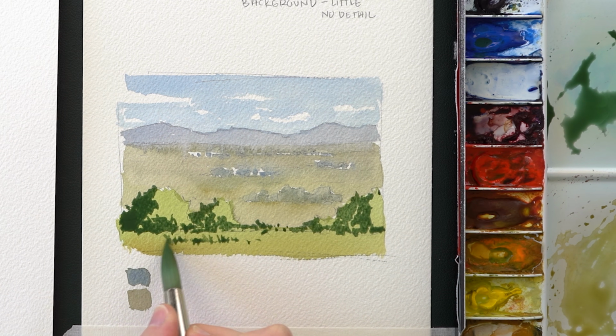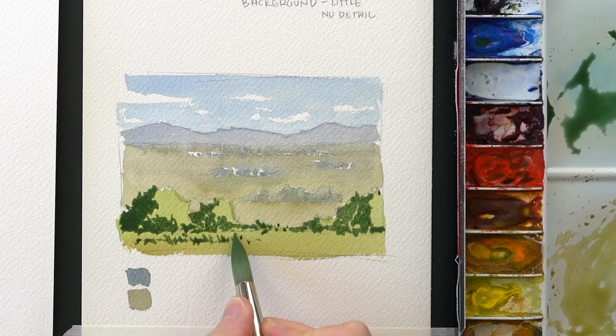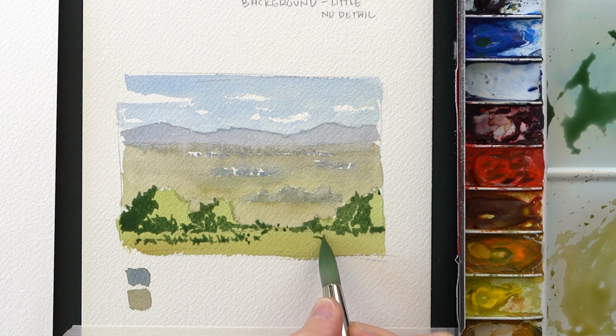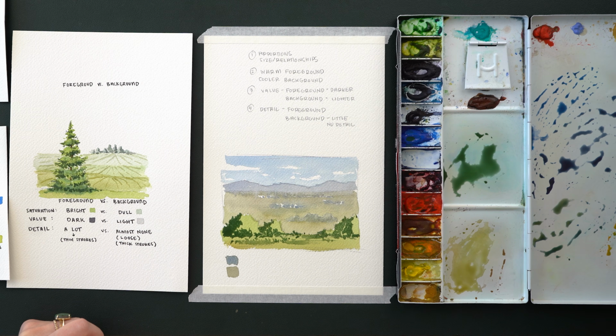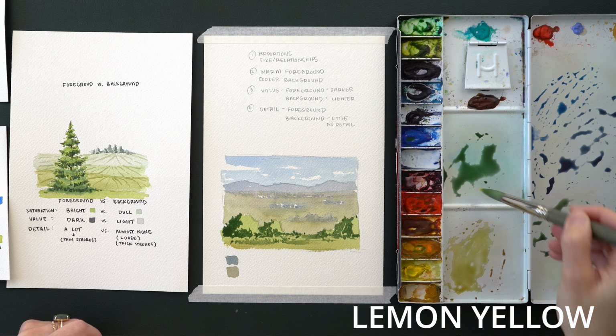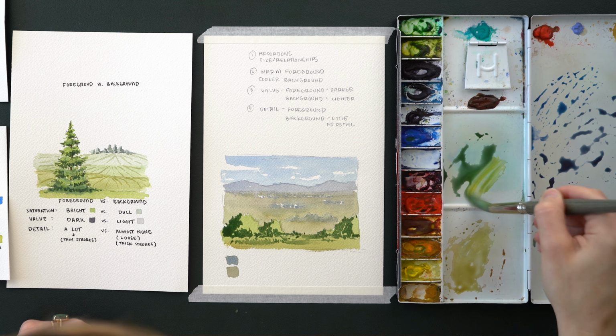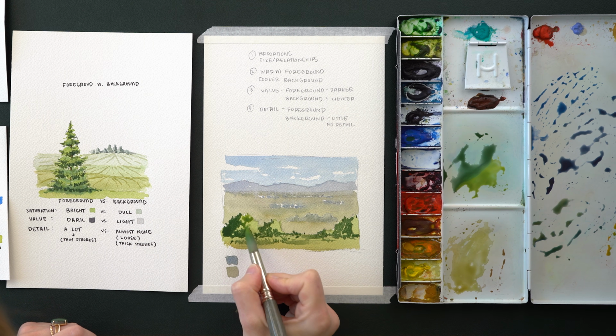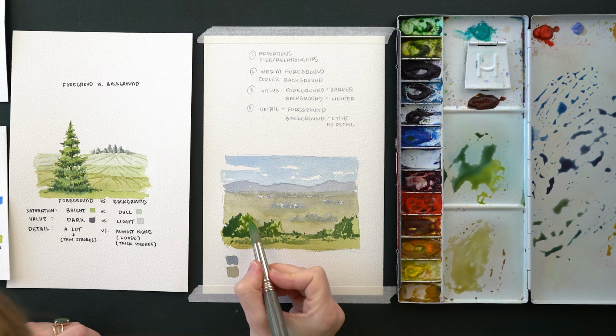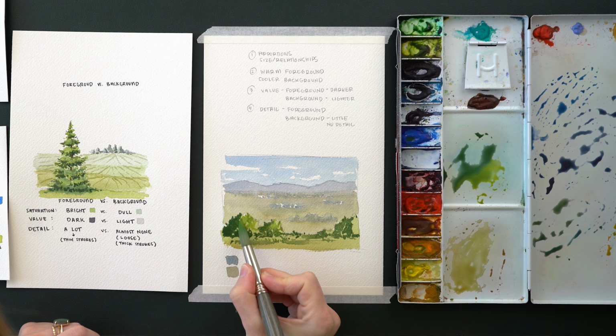Again, you can add some grass in the foreground because that's closer up to you. And then I am going to even add just a little bit more warmth into the other side of my bushes.